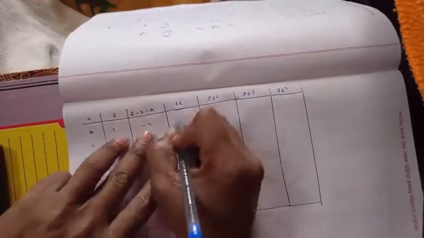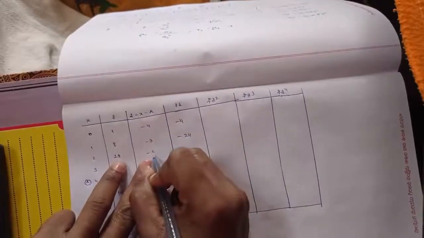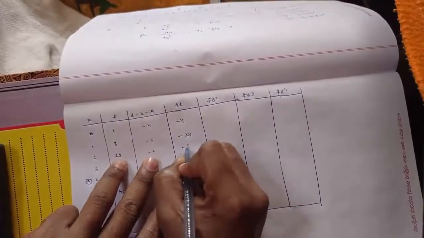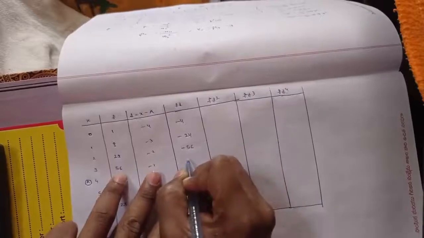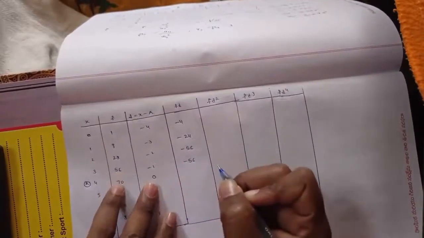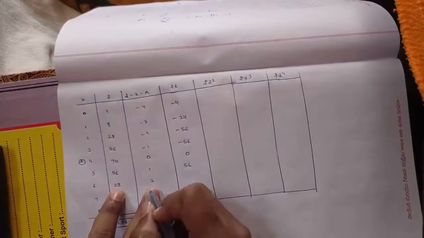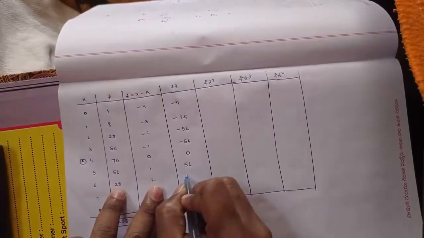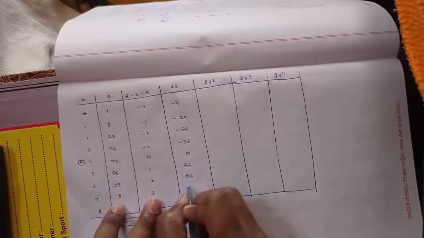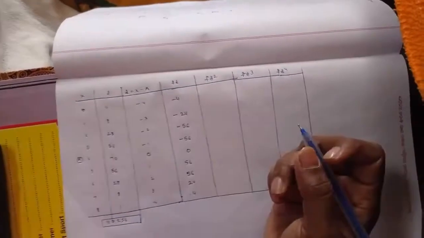So let us calculate fd first. F into d: 1 into minus 4 is minus 4, 8 into minus 3 is minus 24, 28 into minus 2 is minus 56, 56 into minus 1 is minus 56, 70 into 0 is 0, 56 into 1 is 56, 28 into 2 is 56, 8 into 3 is 24, 1 into 4 is 4.